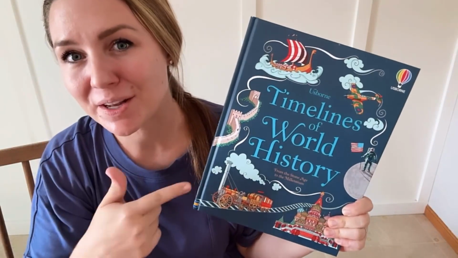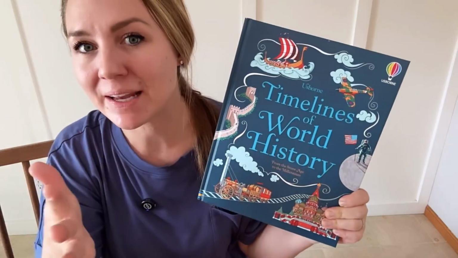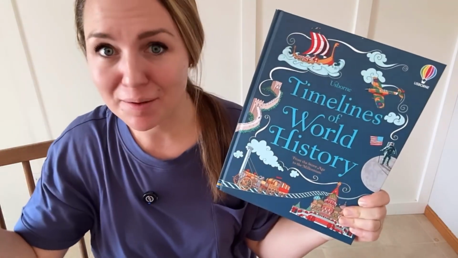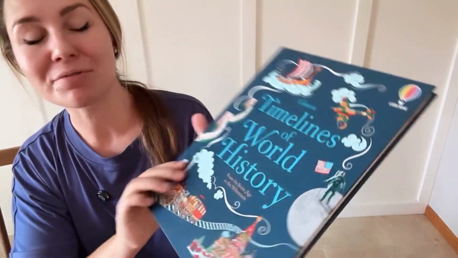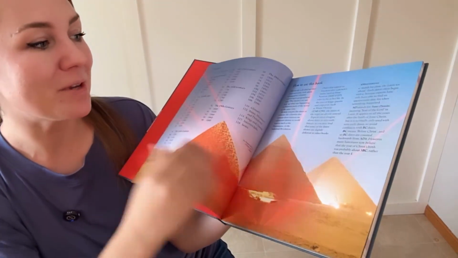One of the hardest parts of learning history for me personally and for my kids is knowing what was happening in history at the same time, but across the world. So the Timelines of World History from Usborne is going to be a game changer in my homeschool this year.